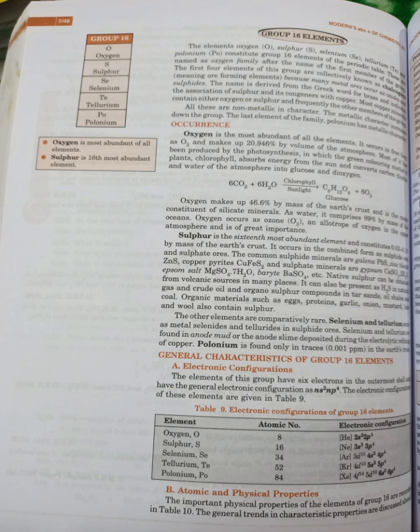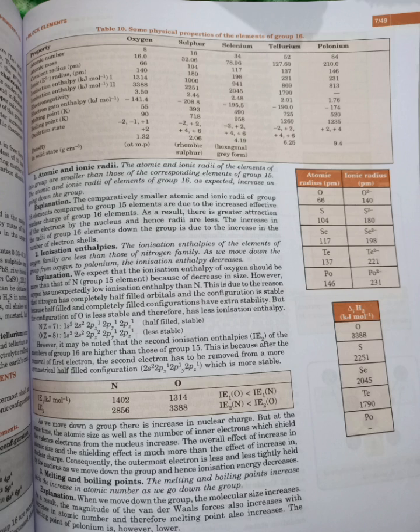Characteristics, first electronic configuration. In this one we are using ns2 np4. Next we will talk about the atomic and physical properties. The atomic and ionic radii of the elements of this group are smaller than those of the corresponding elements of Group 15. The atomic and ionic radii of Group 16 elements increase on going down the group.